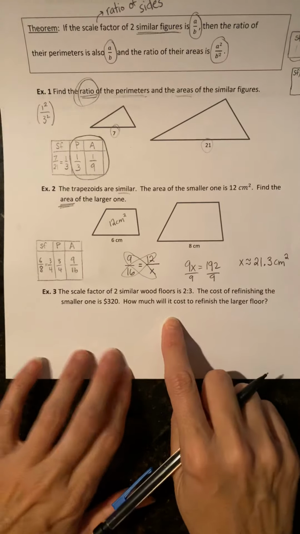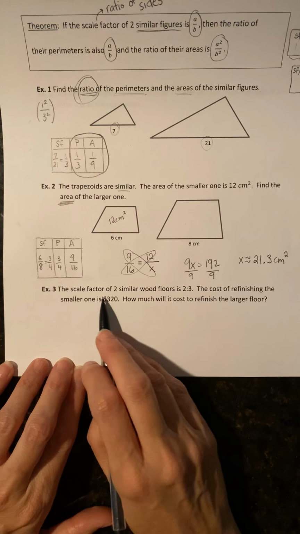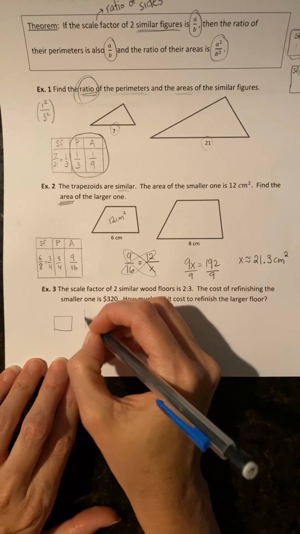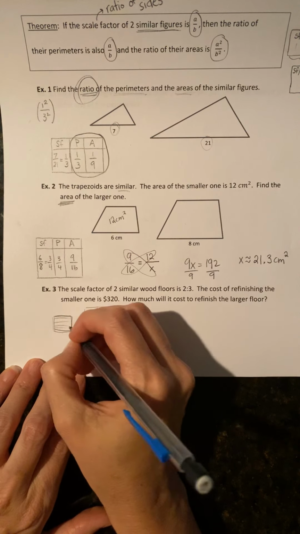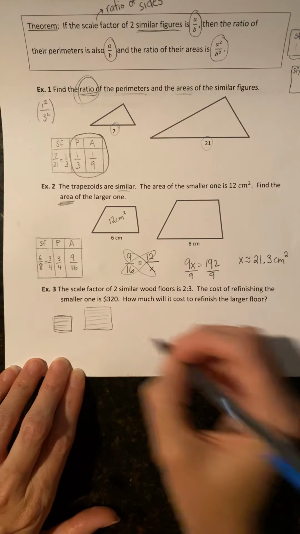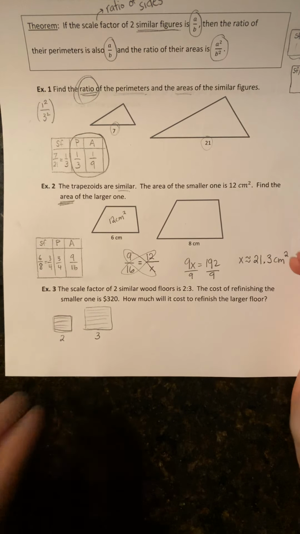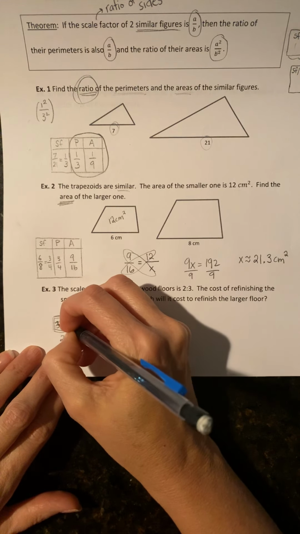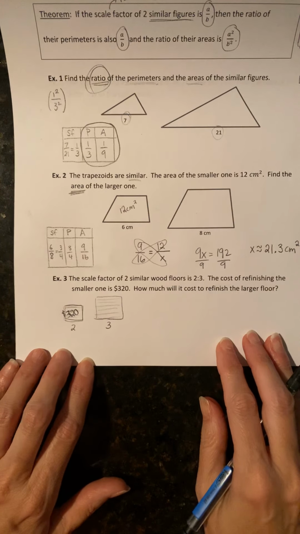All right, this is just like the problem we did to start the lesson, the problem on carpeting. It says a scale factor of 2, similar wood floors. So wood floors, and they're similar. So here's our wood floor, wood floor. It says their scale factor is 2 to 3. The cost of refinishing the smaller one is $320. So see, it's like that carpet problem. How much will it cost to refinish the larger floor?